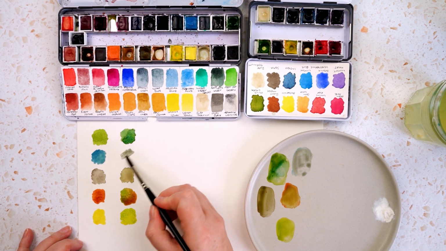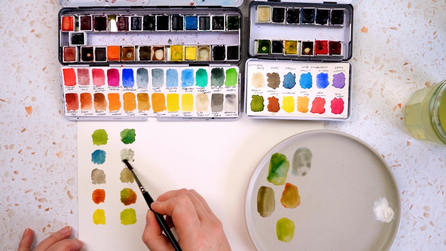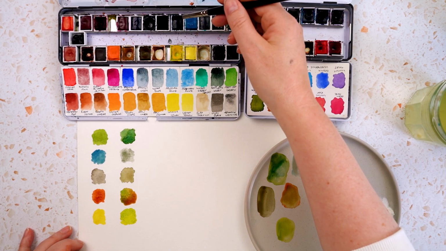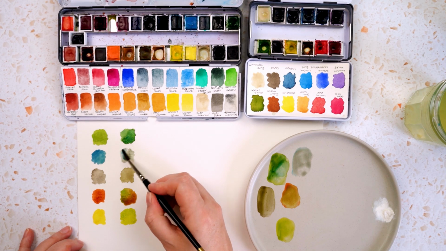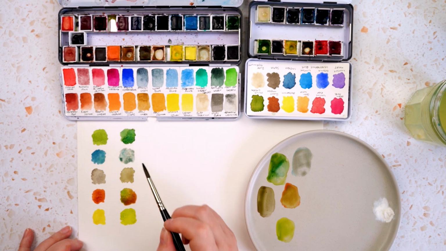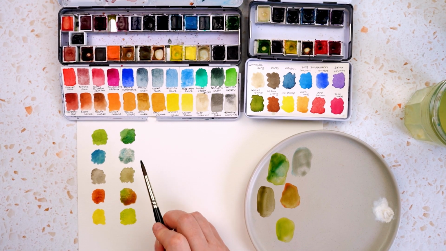Let's put that in there. And that, let's try a bit more blue in there. Yeah, that's nice. That's got that cloudy autumn day kind of feel to it.